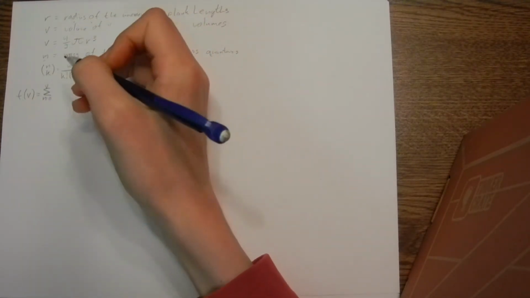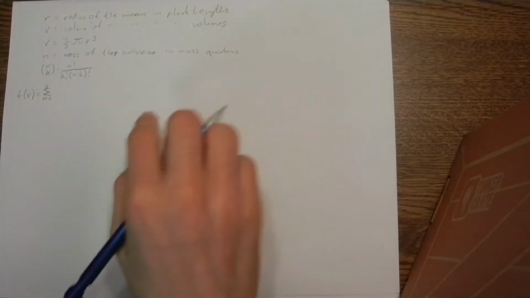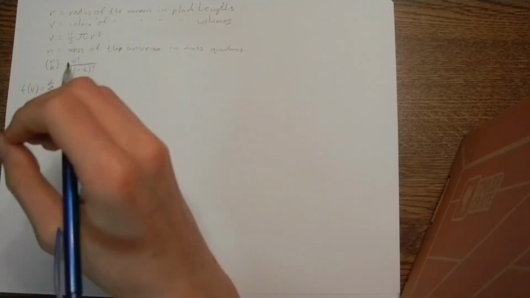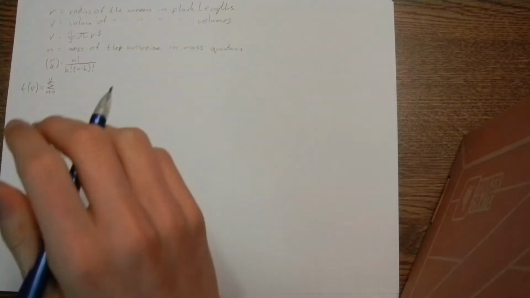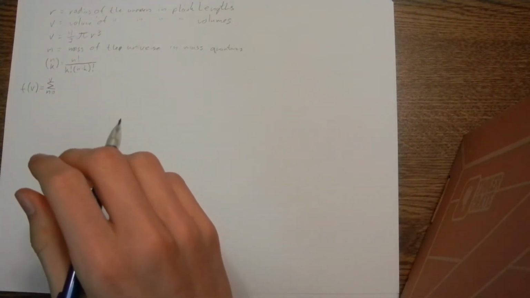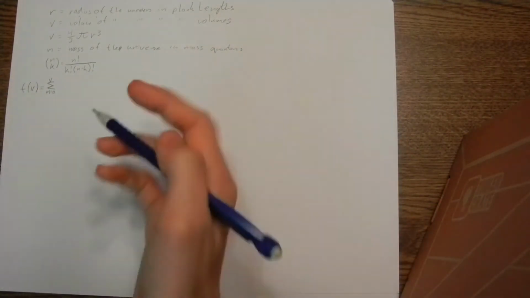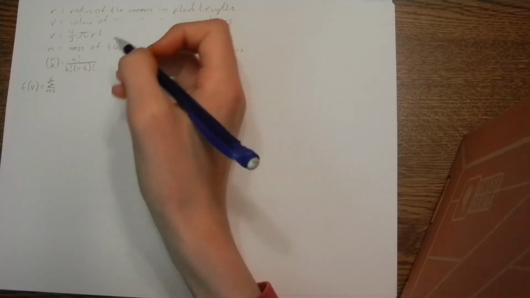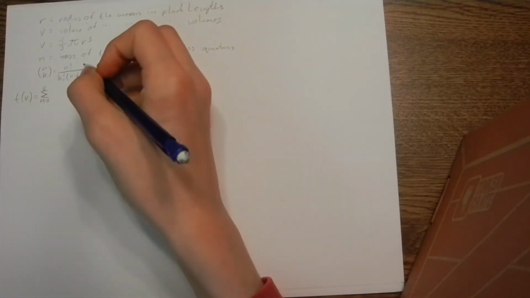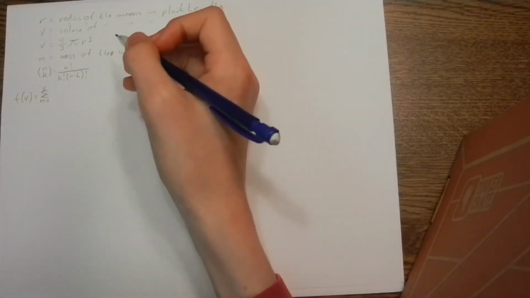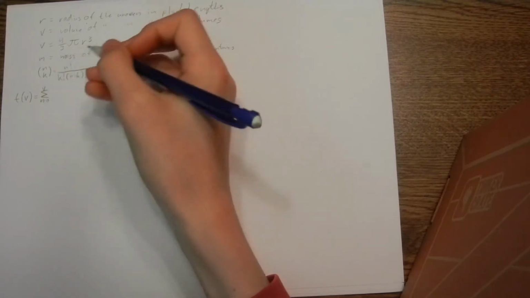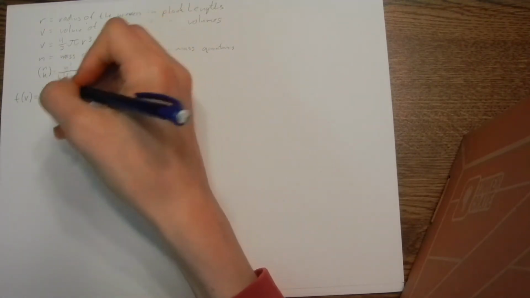up to v, because we're saying that there can be either 0 mass quantums in each volume, or there will be one. There's either mass there or there's not. That's it. So the most mass that there can be is equal to the volume. So we have that.